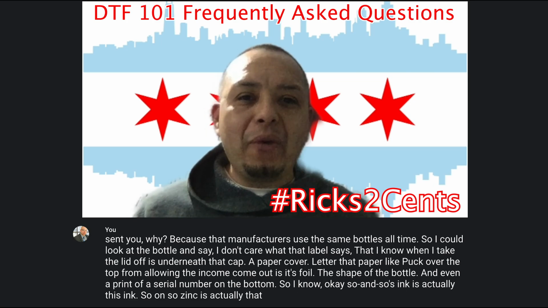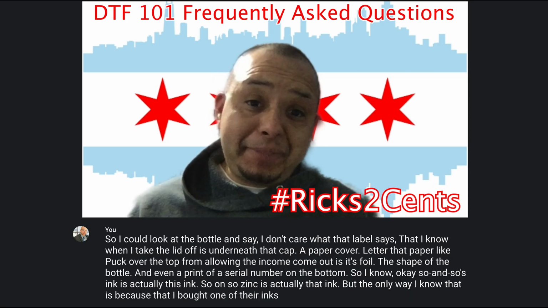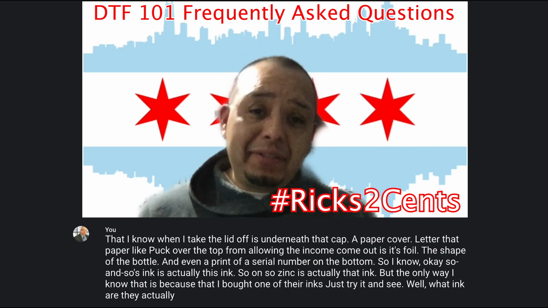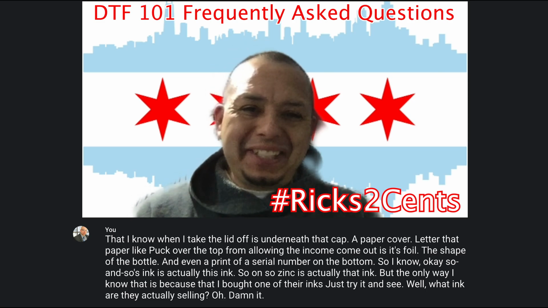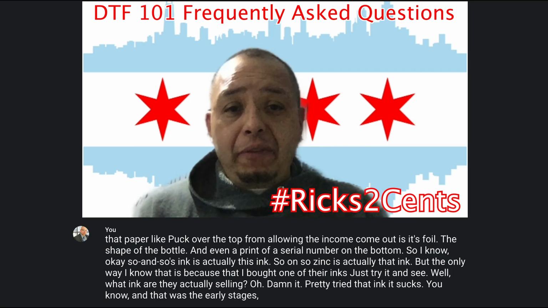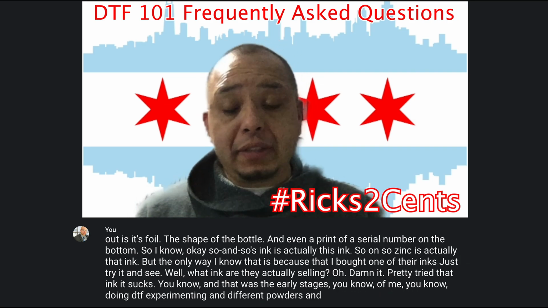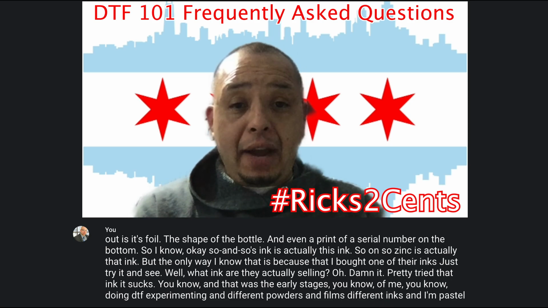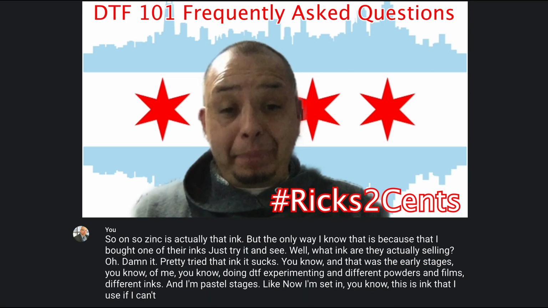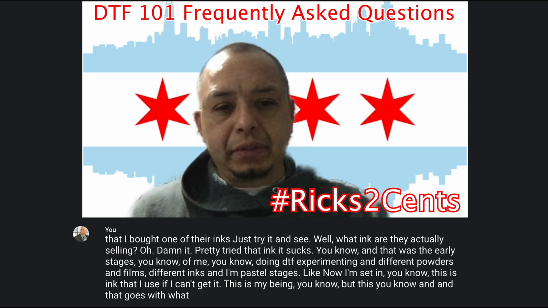But the only way I know that is because I've bought one of their inks. Just try it and see, well, what ink are they actually selling? Oh, damn it. I've already tried that ink. It sucks. And that was the early stages of me doing DTF, experimenting on different powders, different films, different inks. And I'm past those stages. Now I'm set in, this is the ink that I use. If I can't get it, this is my B ink. And that goes with everything that I use.